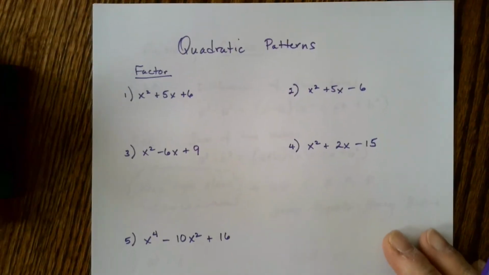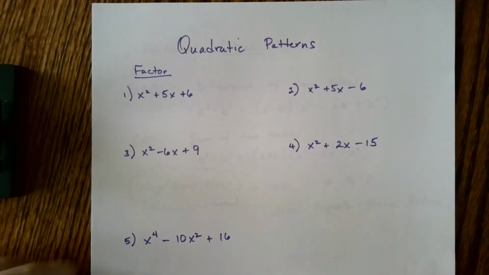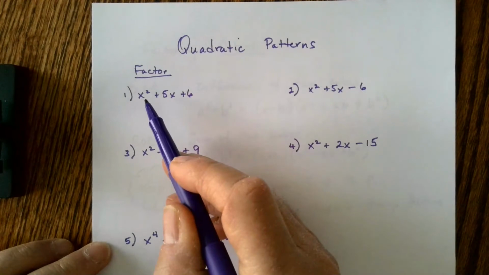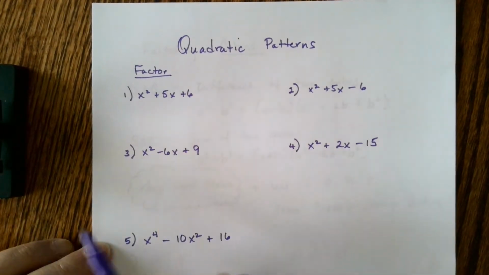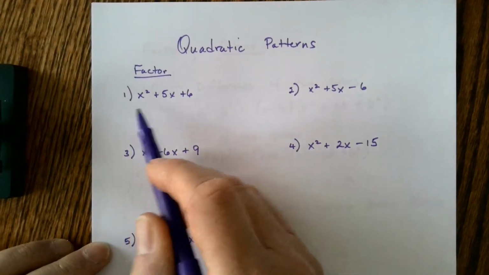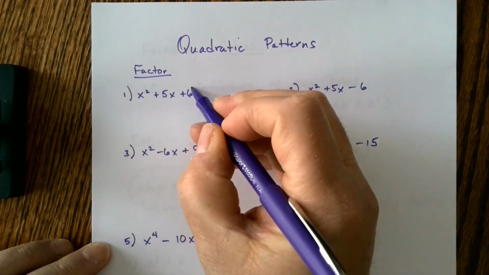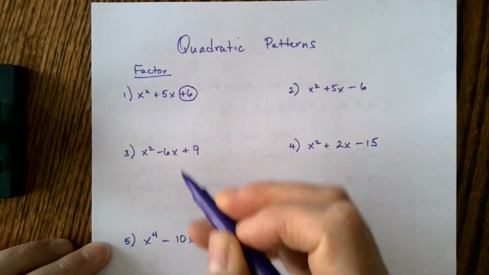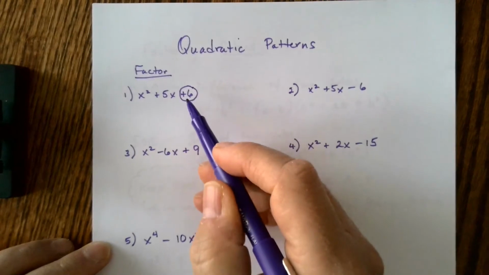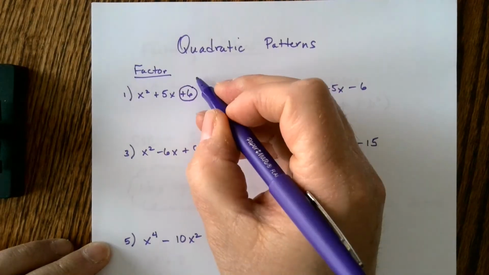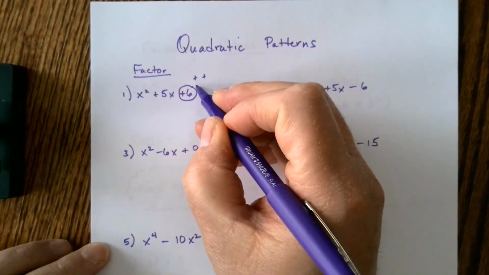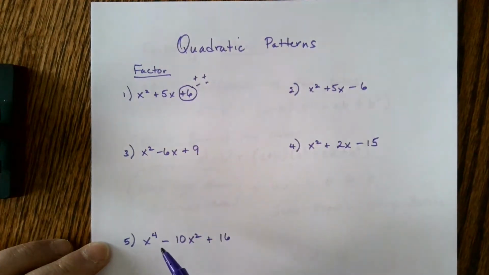First one to review is quadratic patterns. Remember, when you're dealing with a quadratic, that's x to the second power, and we're dealing with a trinomial where the last term is positive. If the last term is positive, the only way that we can end up with a positive answer is if we are multiplying two positives together or multiplying two negatives together.